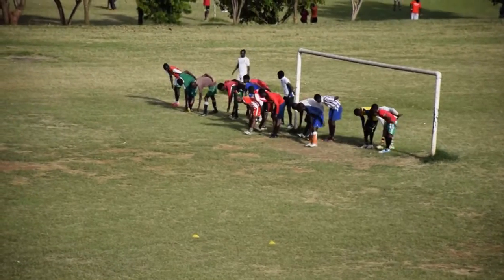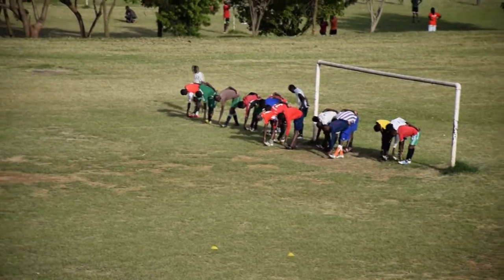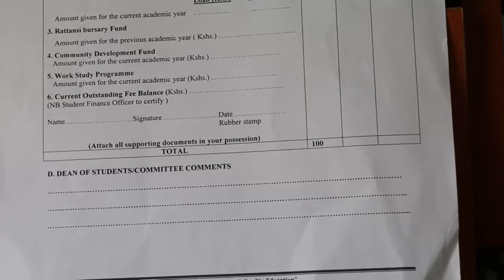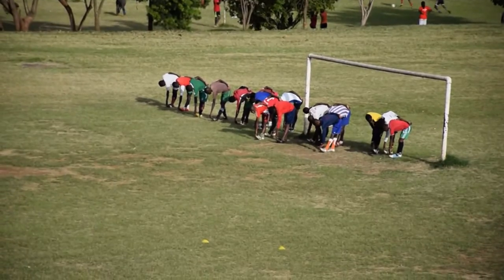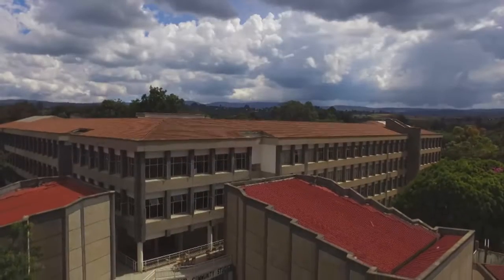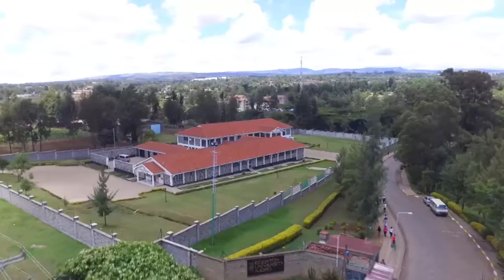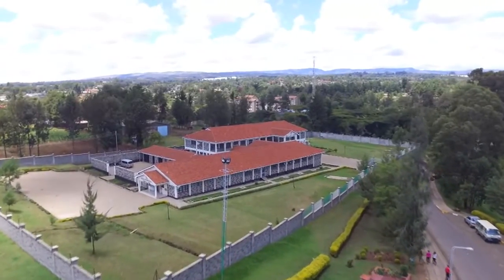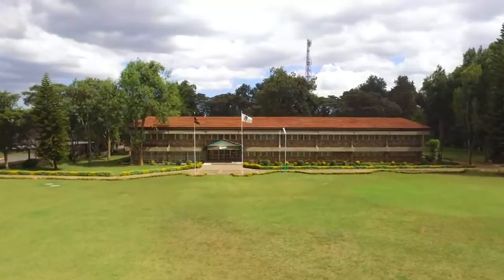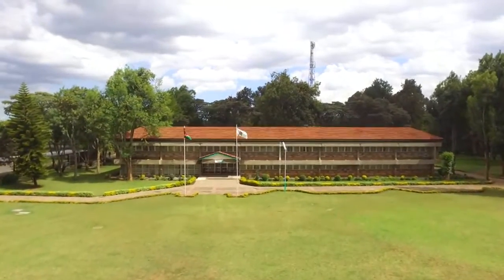The Dean of Students also facilitates sports, student-union activities, registration of clubs and societies, and facilitation of financial aids like work-study programs, bursaries, etc.